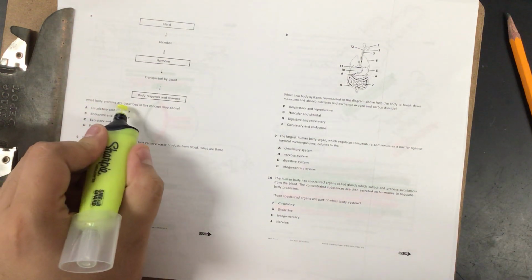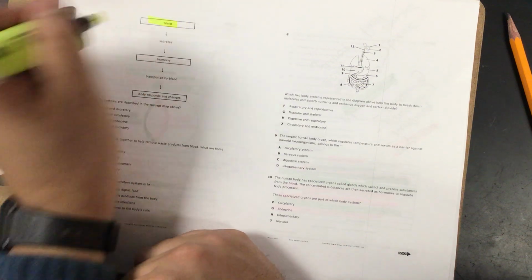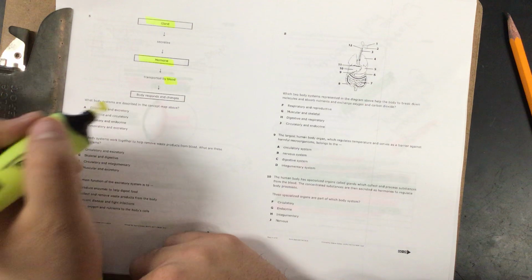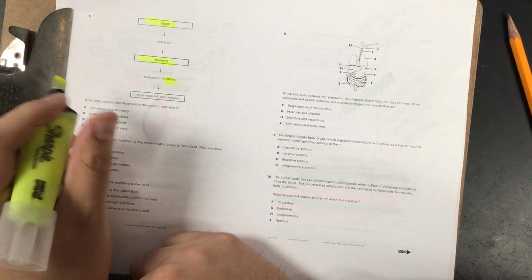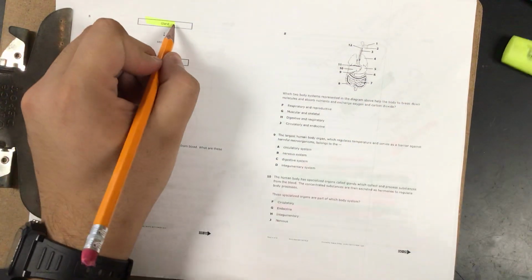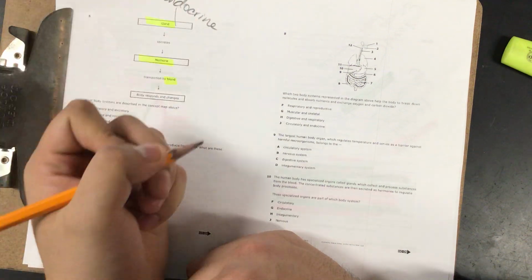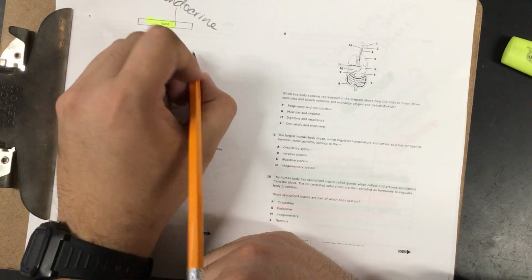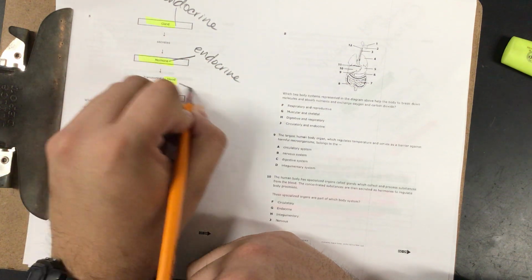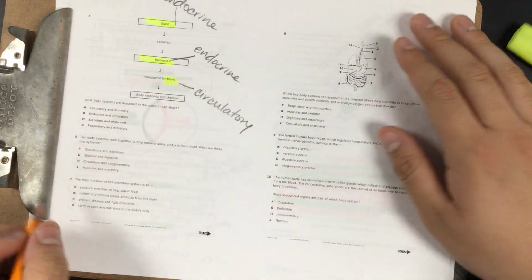Question says, what body systems are described in the concept map above? Gland, keyword. Secretes hormone, keyword. Transported by blood, keyword blood. Body responds and changes. All right, so I already know that glands refers to the endocrine system, but just in case you didn't know, you should have remembered hormone belongs to endocrine system, and blood refers to the circulatory system.